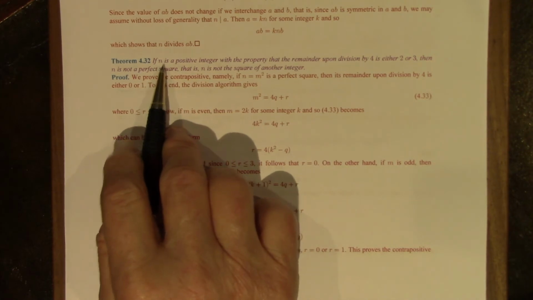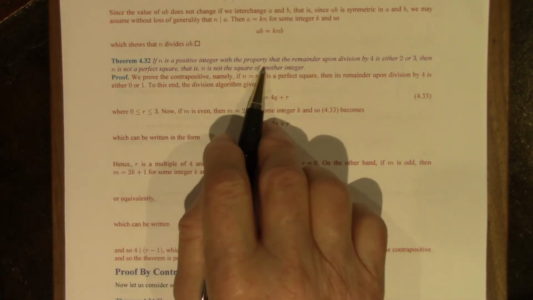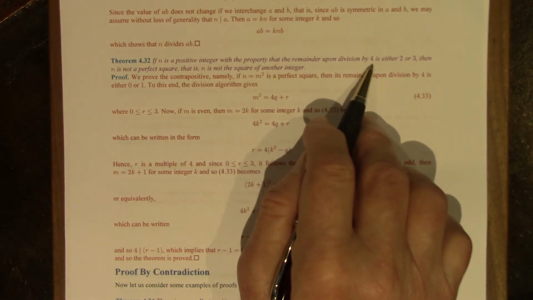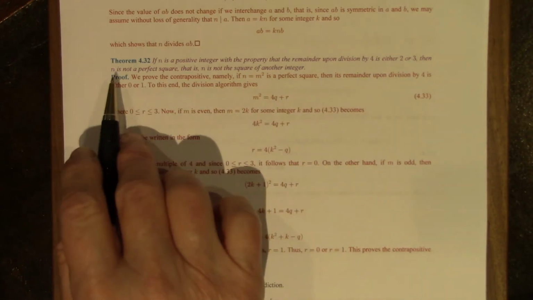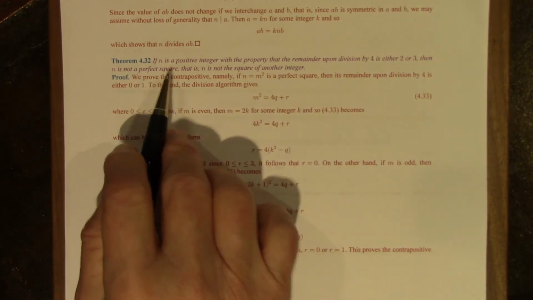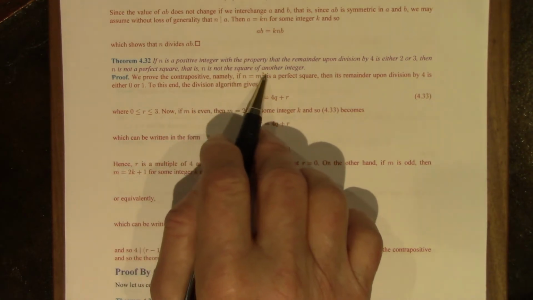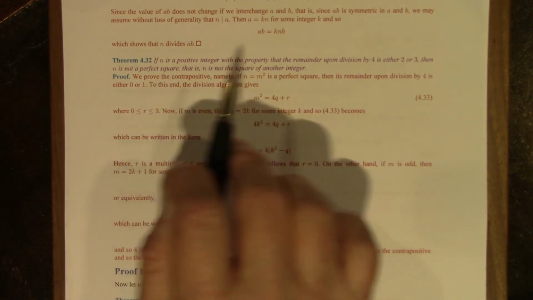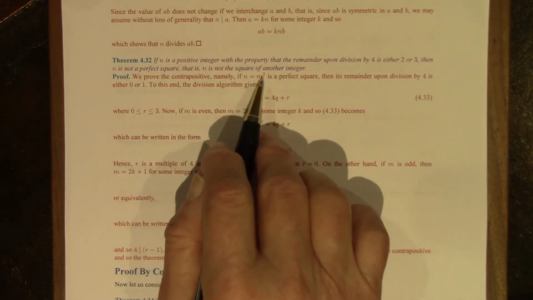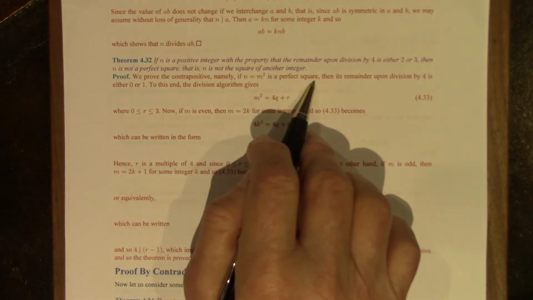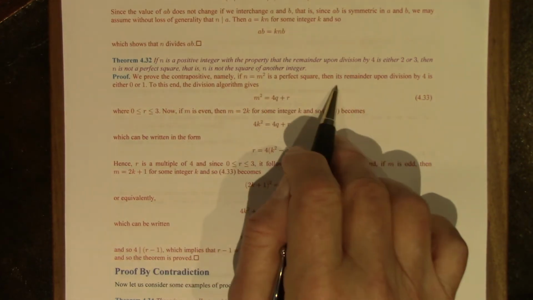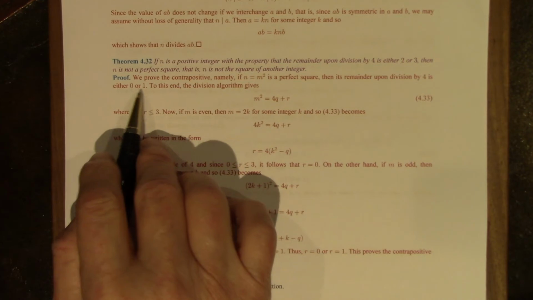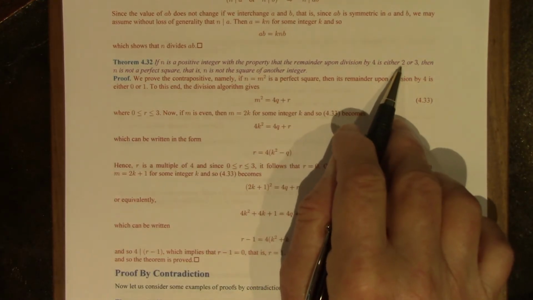Another result: if n is a positive integer with the property that the remainder, upon division by 4, is either 2 or 3, then n is not a perfect square. That is, n is not the square of another integer. Again, we prove the contrapositive, namely, if n equals m squared is a perfect square, then its remainder upon division by 4 is either 0 or 1. That would be the negation of the remainder being 2 or 3.